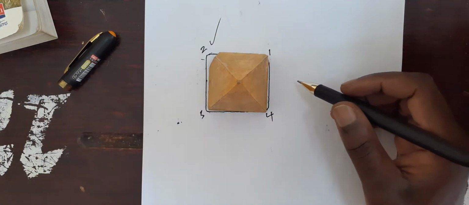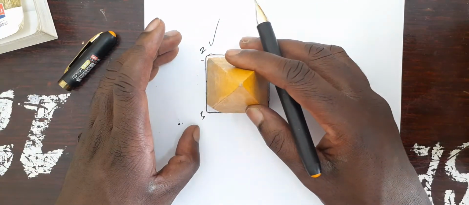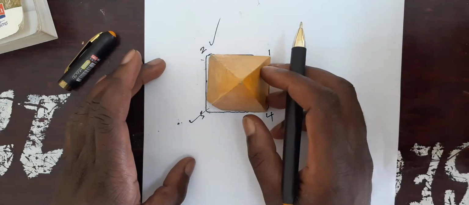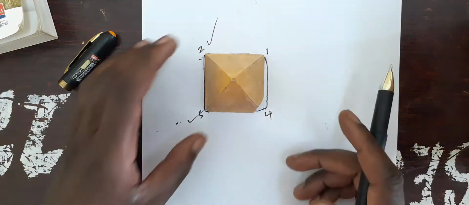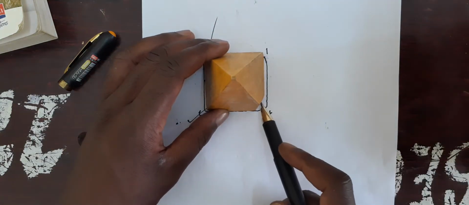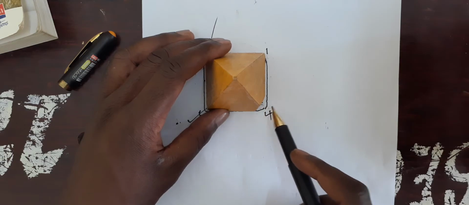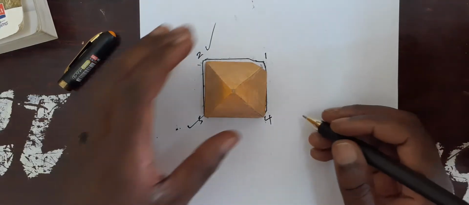Then we move it back to this one, we have the second one. This broken point is now at this point, so this is the third one. When it goes back to the original, we have 4.